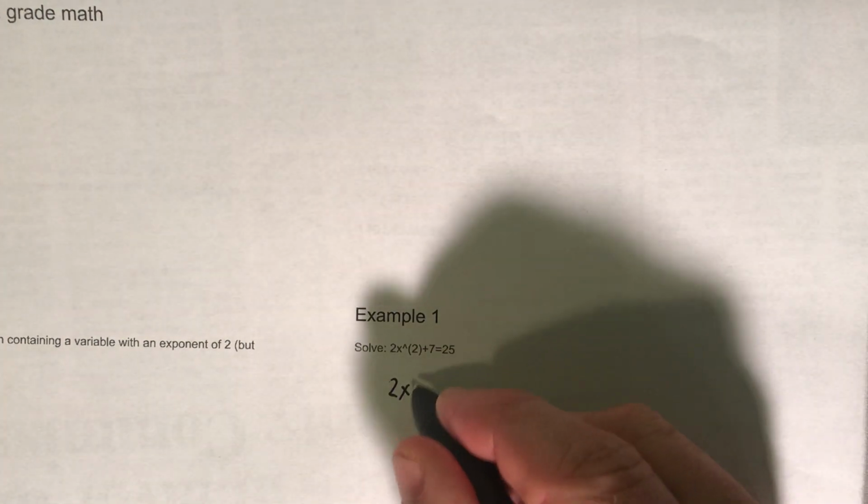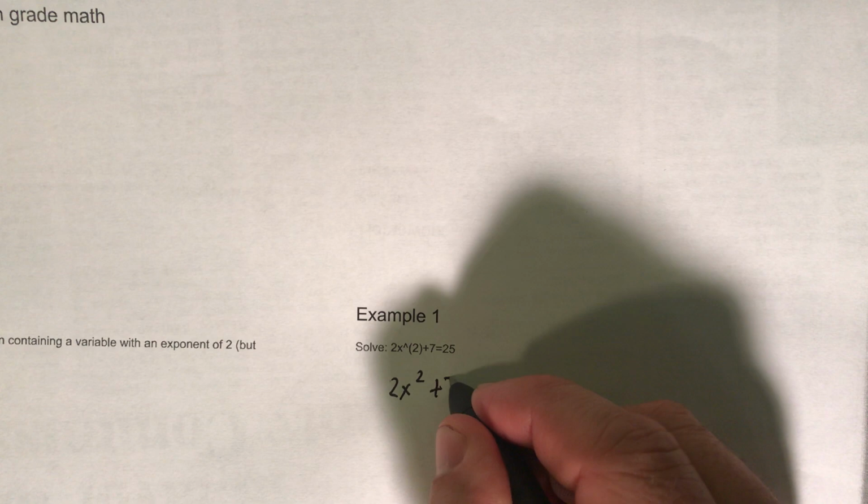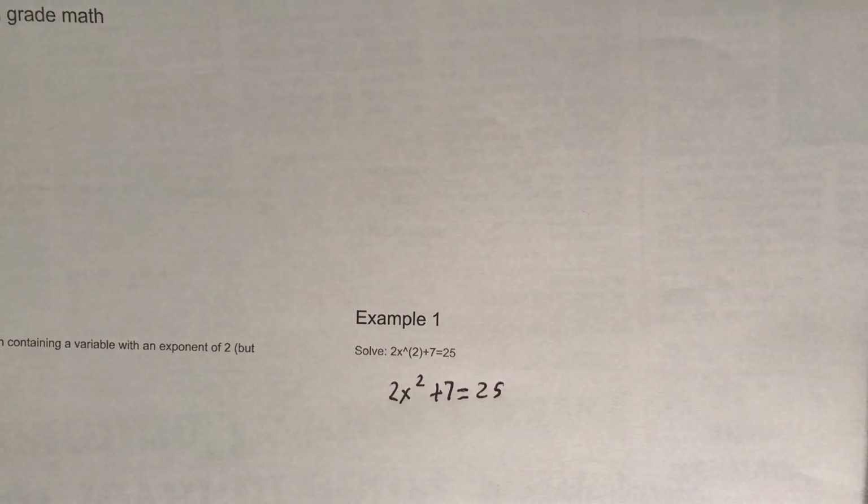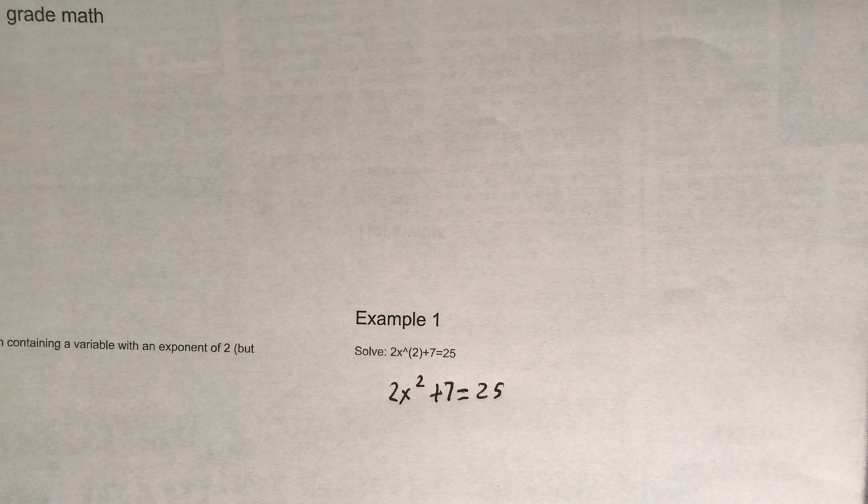So, getting into more of today's lesson, actually. 2x to the second is what this is saying, plus 7 equals 25. Okay? This is just like what you guys have been doing really in the past, and some of you struggle with it, some of you guys do pretty good with it. But, it is what it is, I guess. I have nothing against that. I just think we need to maybe focus a little bit more on it.